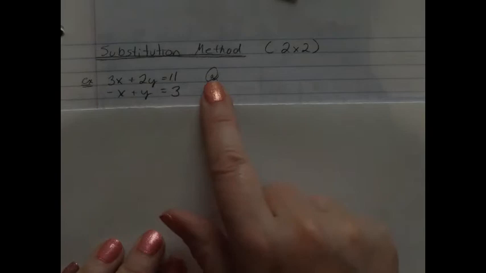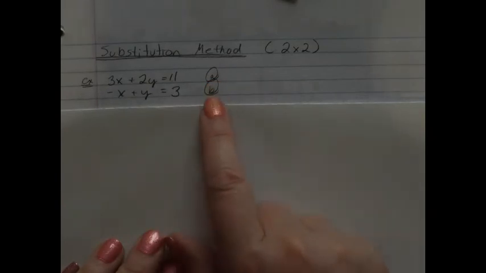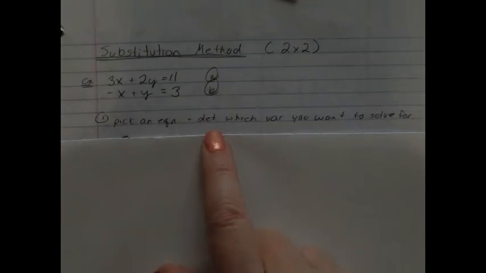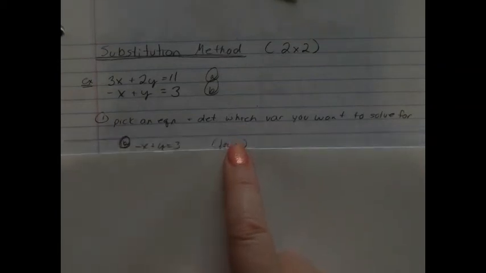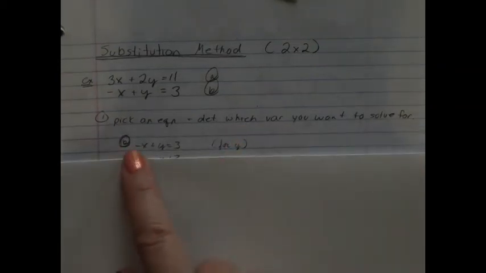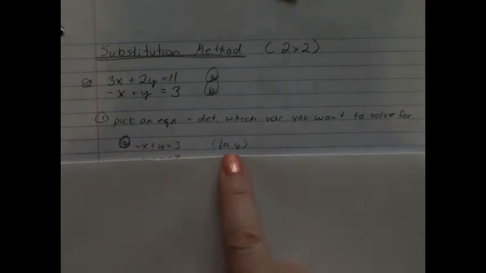We have two equations with two unknown values. What I like to do when I'm given a 2x2 is call this equation A and this one equation B. Let me go through the steps. Pick an equation, any equation, it does not matter which one, and determine which variable you want to solve for. I chose equation B and I want to solve for y.